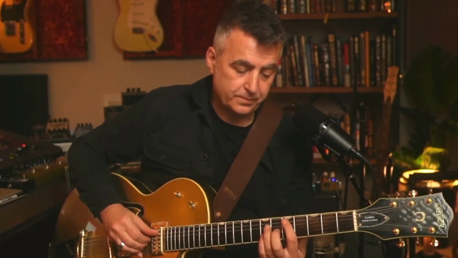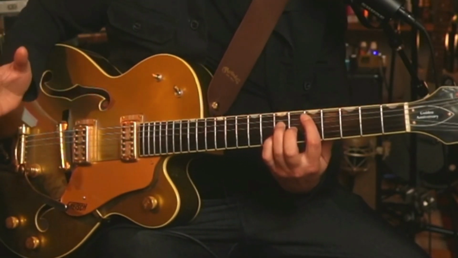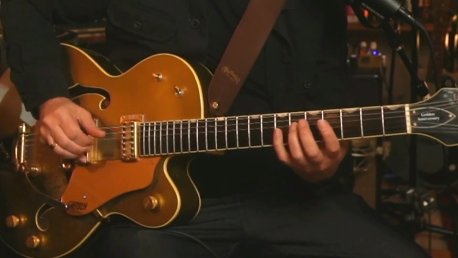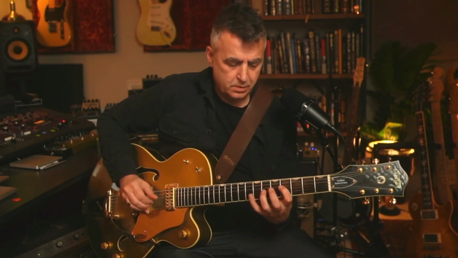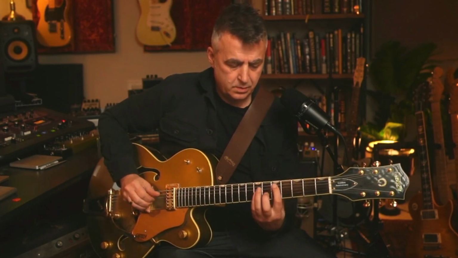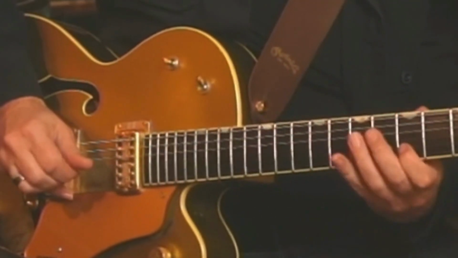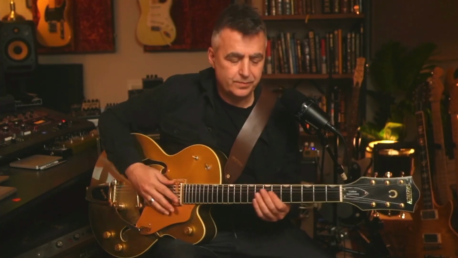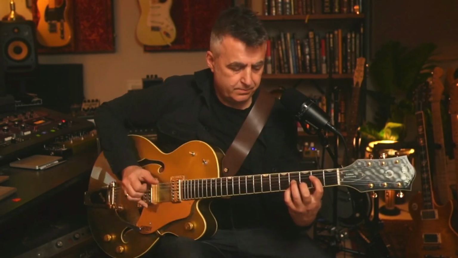If you go up the next one, you get the Lydian, which is a beautiful scale. This is what they use in film music. That kind of longing sound. Here's a really important one. The 5th, Mixolydian.